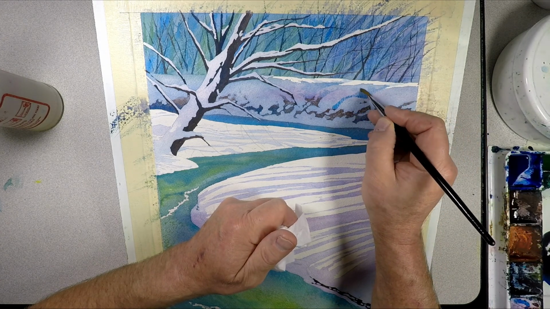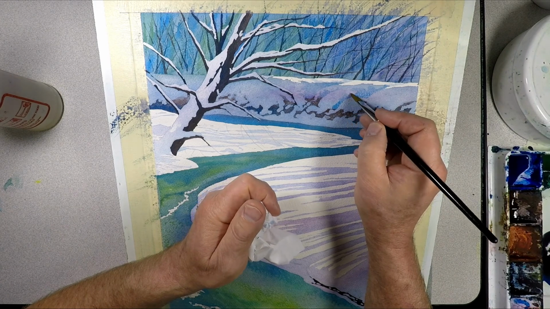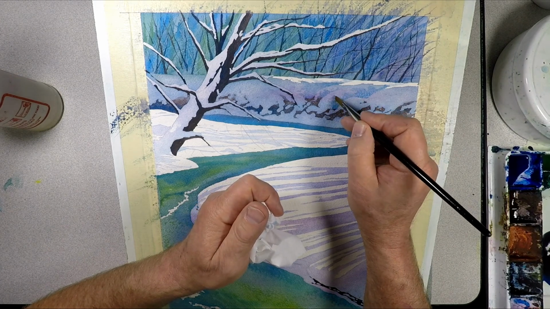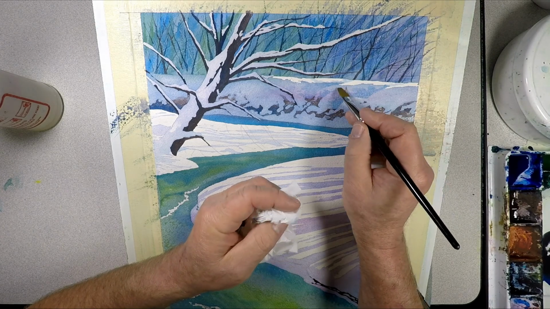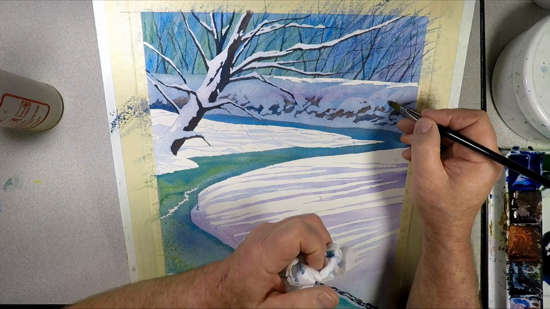I am feathering out with a dry brush here. Sometimes I'll use a water-loaded brush, or a tissue. The feathering is a tendency, not a hard and fast rule.